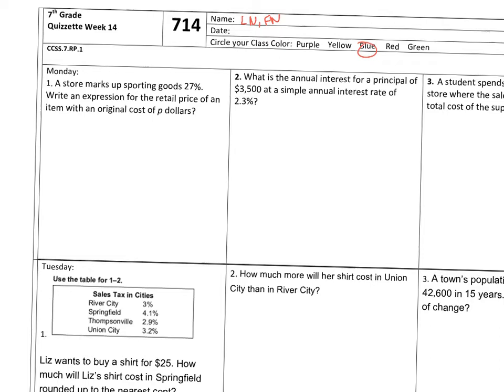Number 1, a store marks up sporting goods 27%. Write an expression for the retail price of an item with an original cost of P dollars. So I'm going to annotate it. So it wants an expression. An expression consists of 2 or more terms. So for an example, x plus 5, that's an expression, right? That's an example. An expression doesn't have an equal sign. It's just 2 terms, and they have either multiplication, division, addition, or subtraction between the 2 terms.